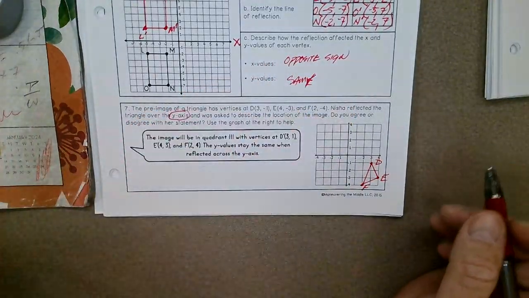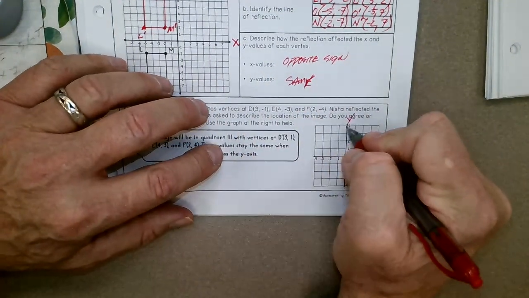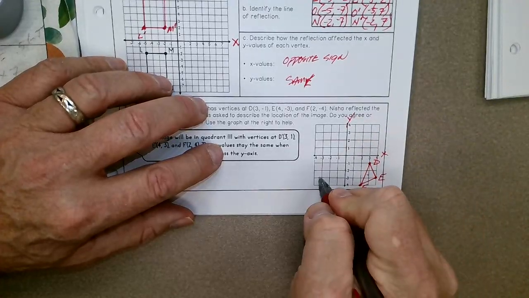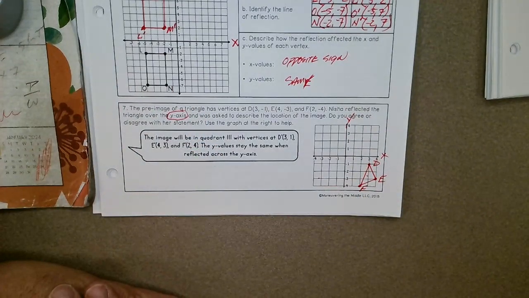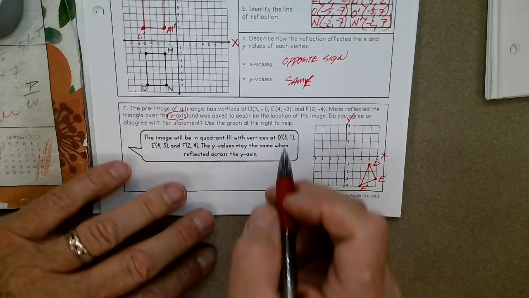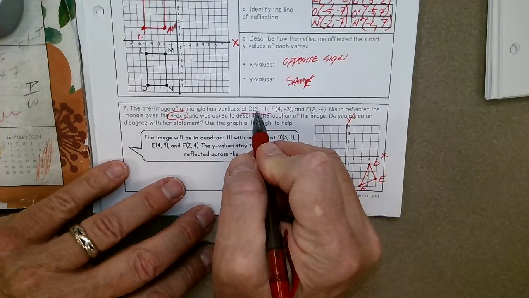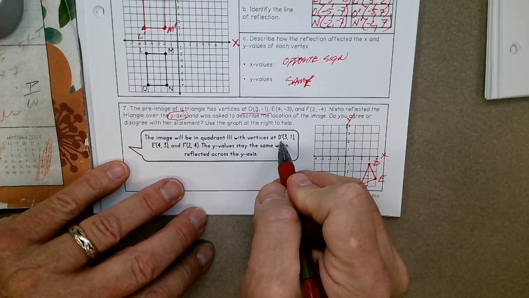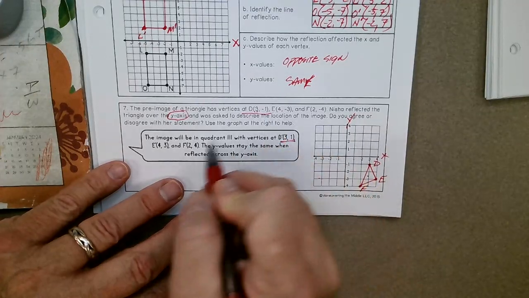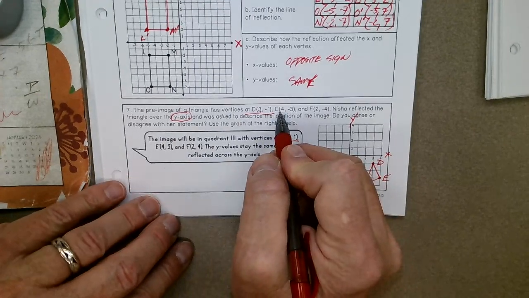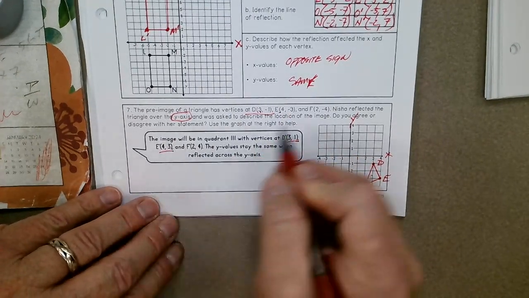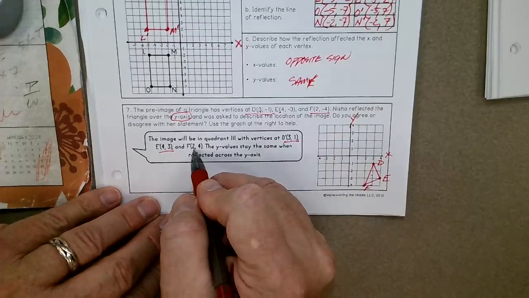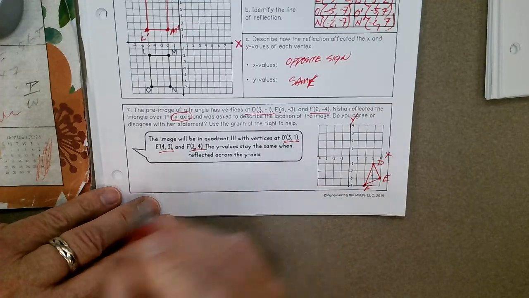So, if we're reflecting over the y-axis, if we're going to flip it over to here, we're going to change the sign of the x-coordinate. So, on the first one, D should be -3, -1. Okay, and it's not. E should be -4, -3, and it's not. F should be -2, -4, and it's not.